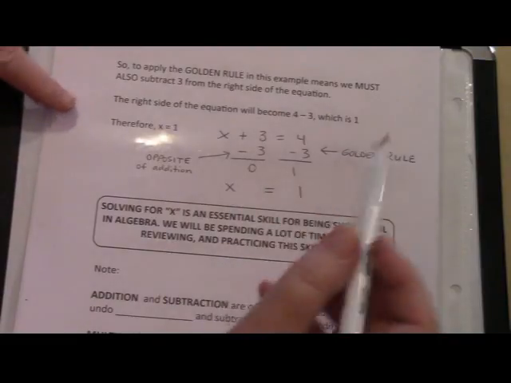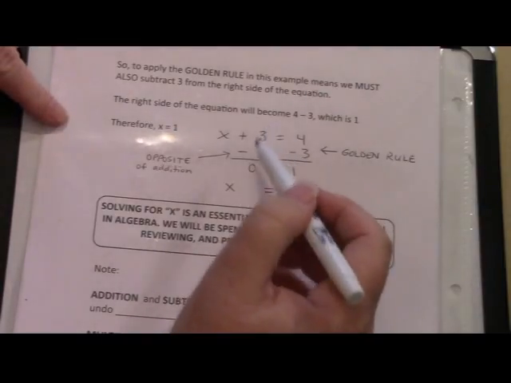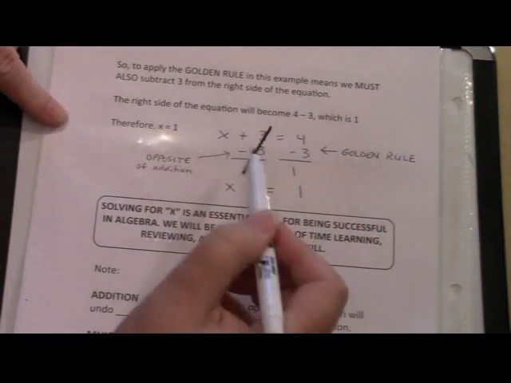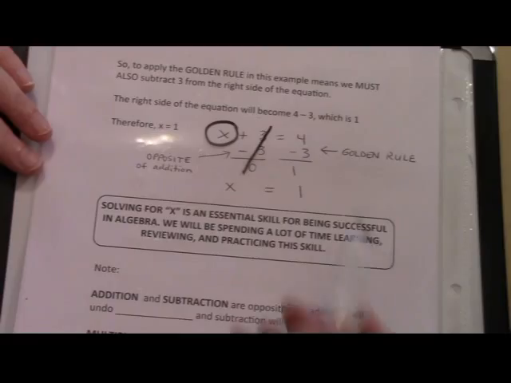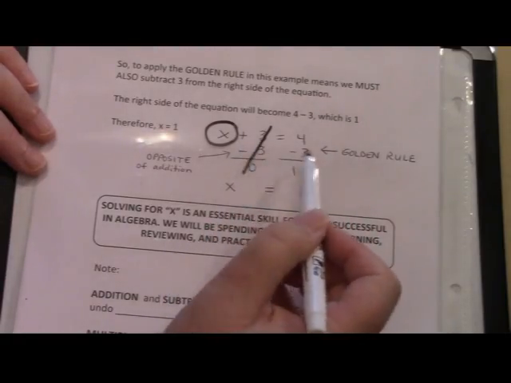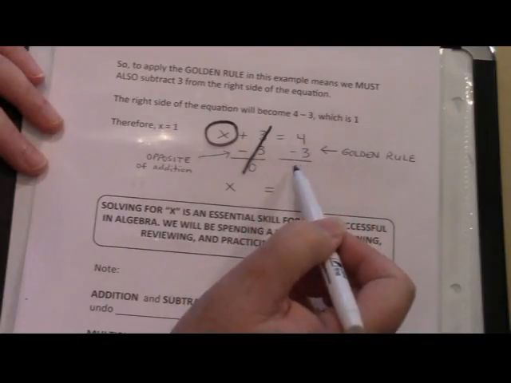So to apply the golden rule in this example means we must also subtract 3 from the right side. So in that earlier example, we subtracted 3 to get 0. And so what that means is we kind of cancel that out. And what's left over here is just x. So we've isolated x. We got rid of everything that was around it. But our golden rule says if I subtract 3 from this side, I also have to subtract 3 from the other side. So 4 minus 3 is 1, therefore x equals 1. Now we knew that in our heads, but that's how you do it algebraically.